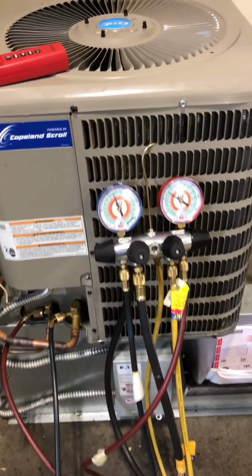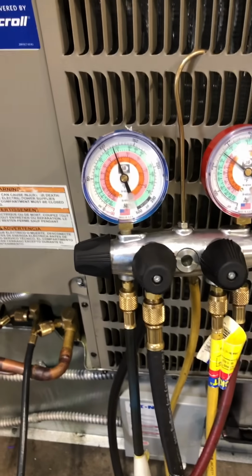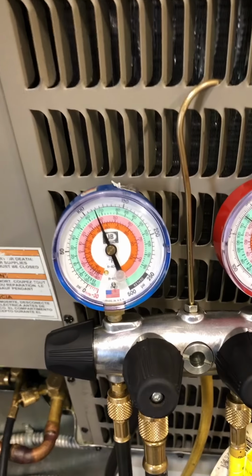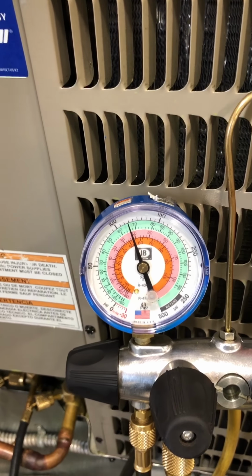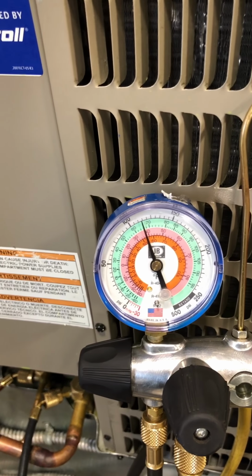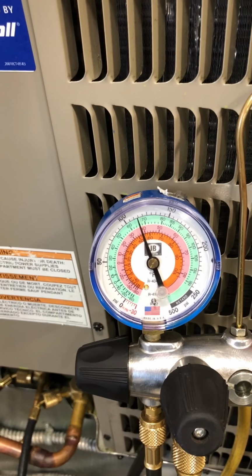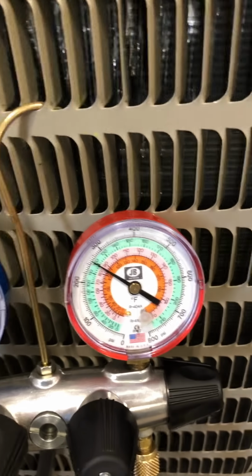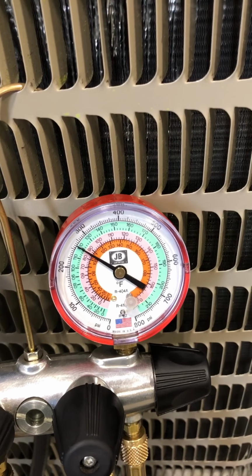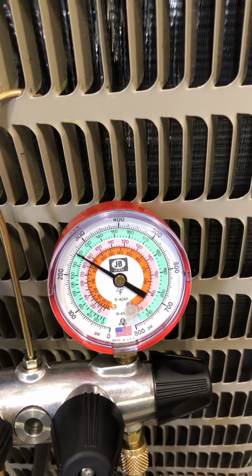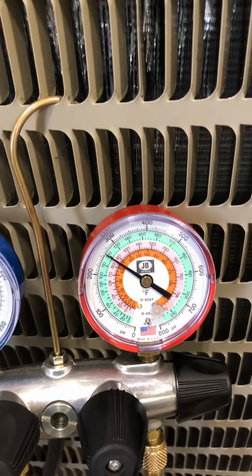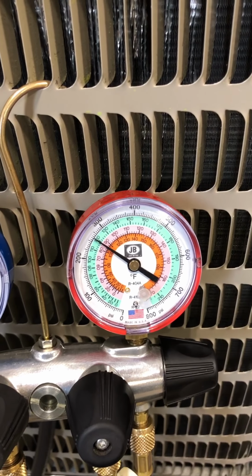First things you're going to check. You're going to throw the gauges on, and you're going to look at your superheat and your subcooling. Superheat is the heat that we're picking up out of the house inside the evaporator. Subcooling, outside in the condenser, we're condensing it back into a liquid. How much are we cooling that liquid down after we condense it? That's subcooling. We've got to look at those numbers. We have to see what they are.